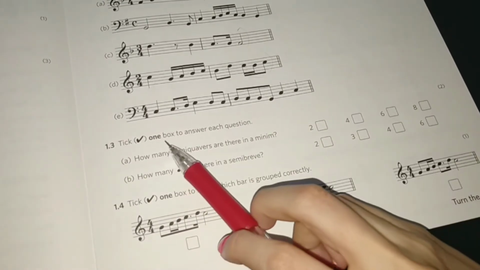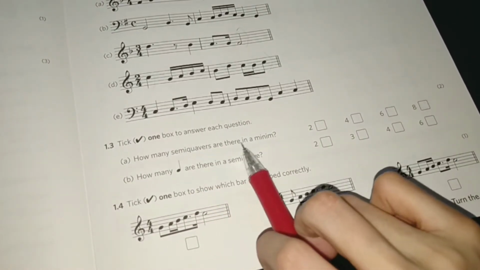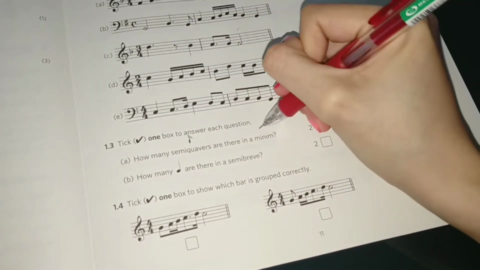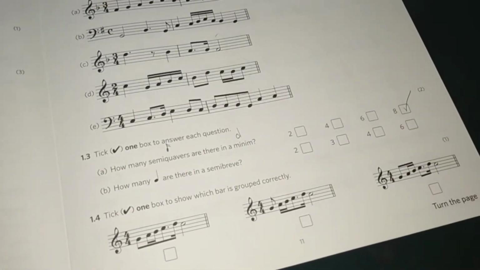Okay, next, tick one box to answer each question. How many semiquavers are there in a minim? Semiquaver is 1/4 count. Minim is 2 count, right? So 8. This will be the answer, 8.